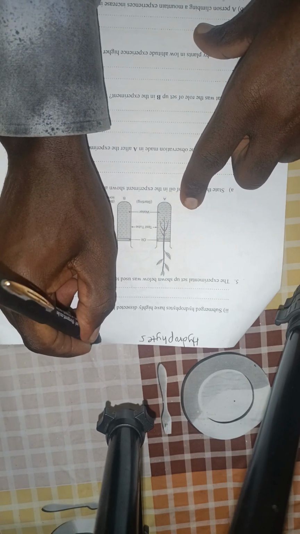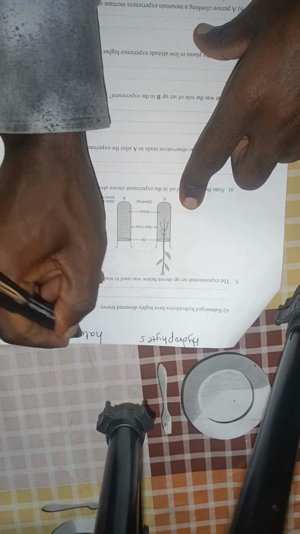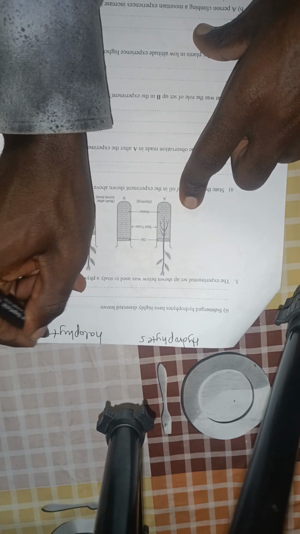And we also have what you call halophytes. Halophytes, such as the mangrove trees, are able to thrive or survive in an area which is salty or which has a higher concentration of salts. So at the end of the day, they can be found in salty areas, salty soils, or salty water bodies. Those are halophytes.